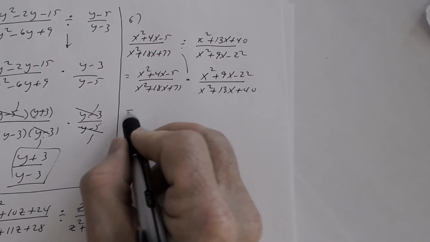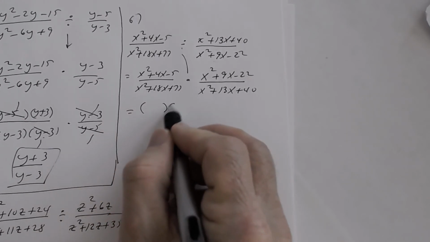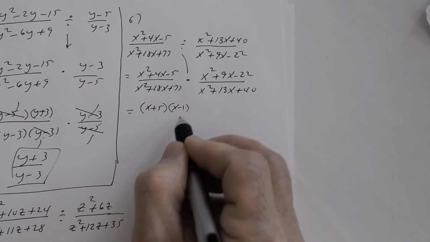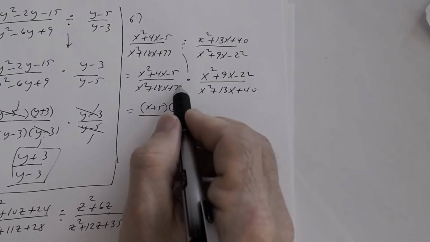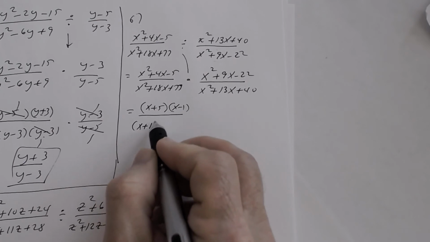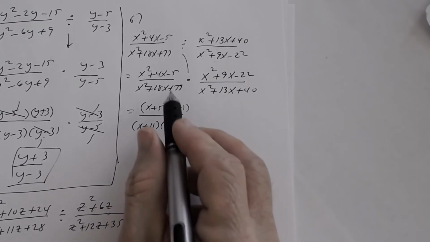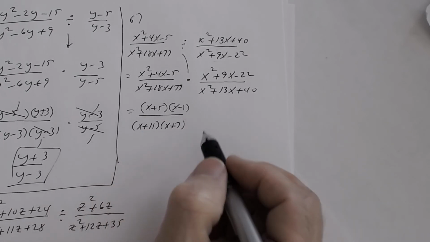So the first numerator, I can factor that as x plus 5 times x minus 1. The denominator, remember that's the 77. I can factor that as x plus 11 times x plus 7. Because notice 11 times 7 is 77. The outer is 7x, the inner is 11x, and I do get 18x.